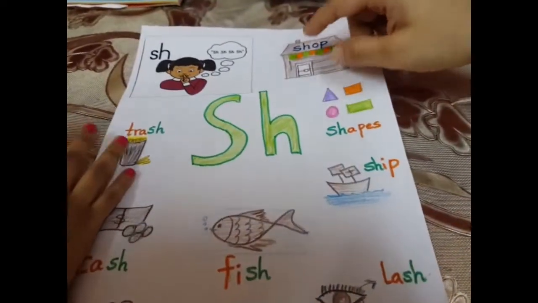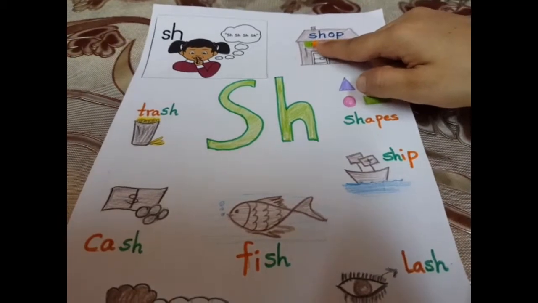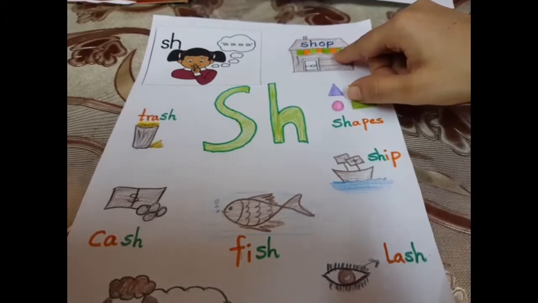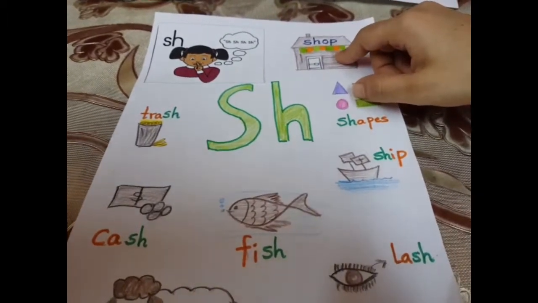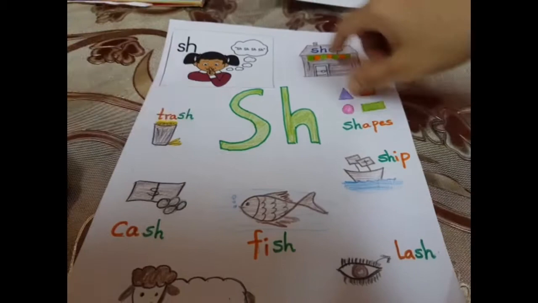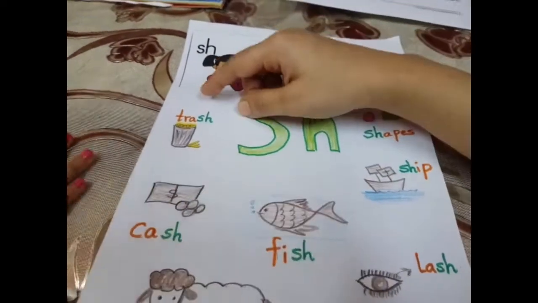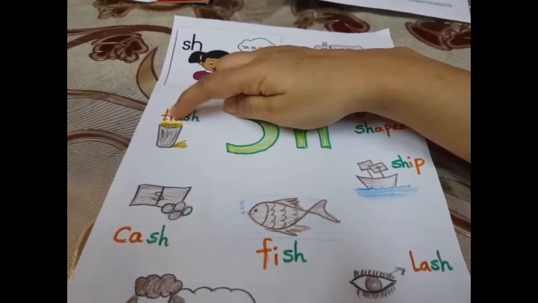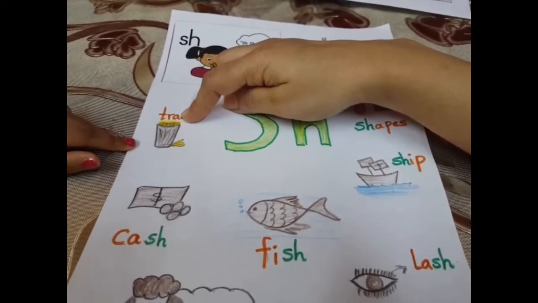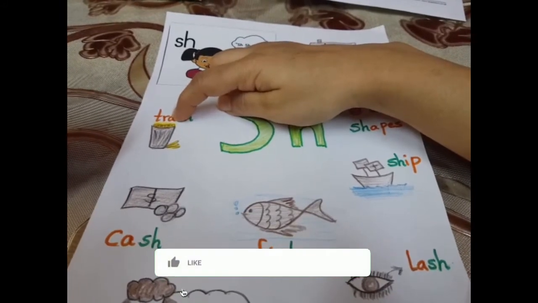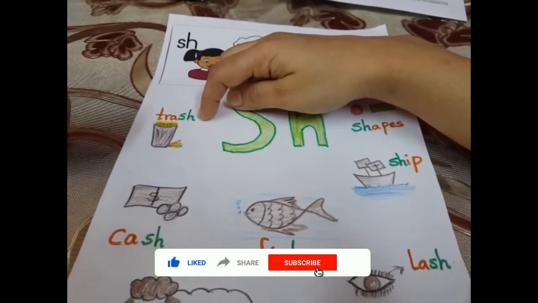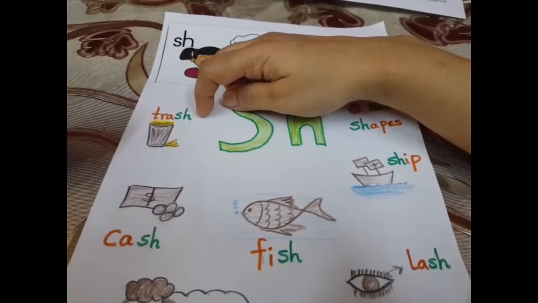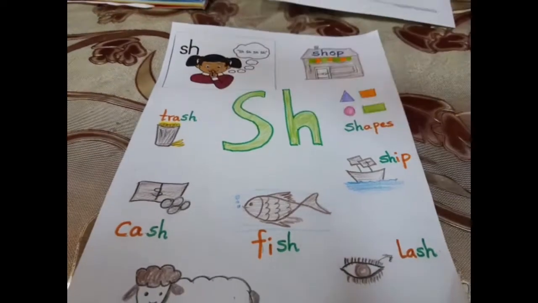Now look here. What is the sound of SH? Sh. And the sound of O? O. And the sound of P? P. So SHOP. Shop. Very good. You know the shop, yes? Now, what is the sound of T? T. What is the sound of R? R. And the sound of A? A. So TRA, tra. And the sound of SH? Sh. So it will be TRASH. Trash.